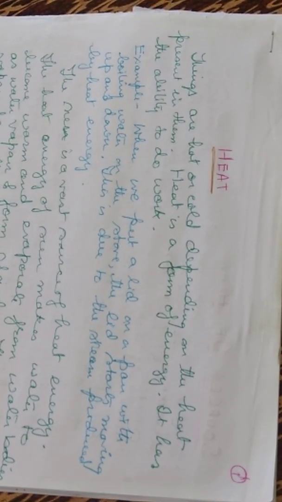Today I'll start with the heat chapter. It's a physics chapter according to the ICSE syllabus, class 7. Now, what is heat? Things are hot and cold depending on the heat present in them. We know that. Heat is a form of energy. It has the ability to do work.